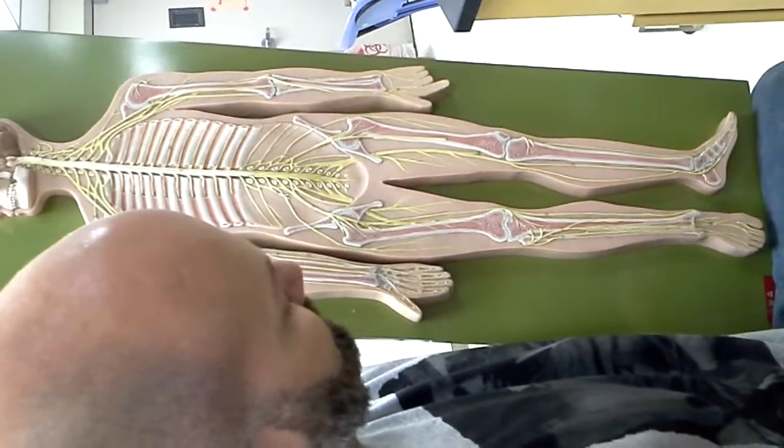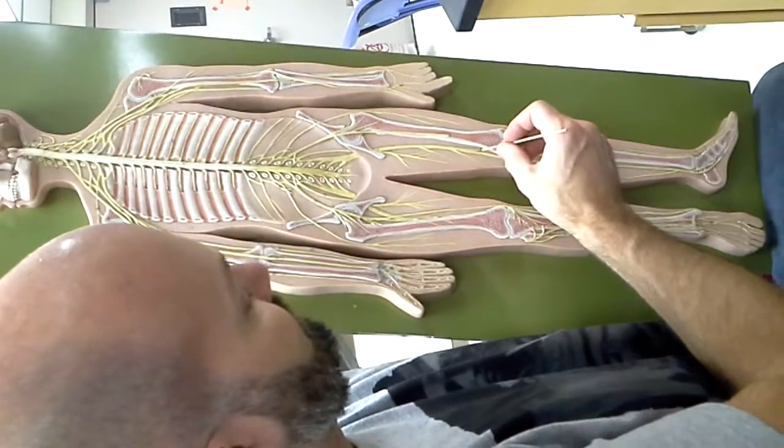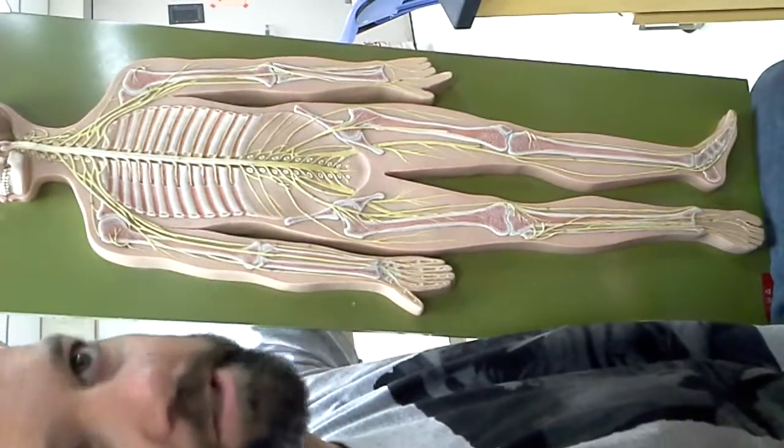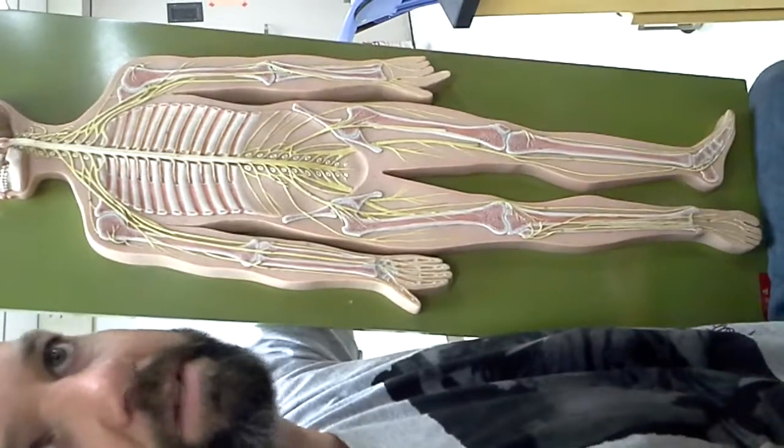So when it flares up, is it just flaring up, or is it being pinched? Pressure or pinched, something is irritating it.